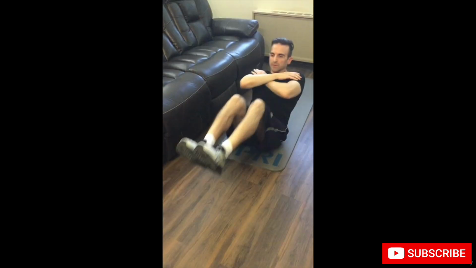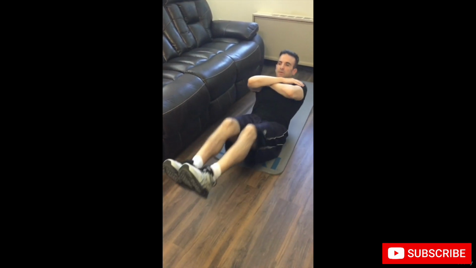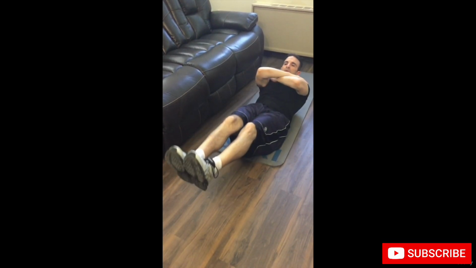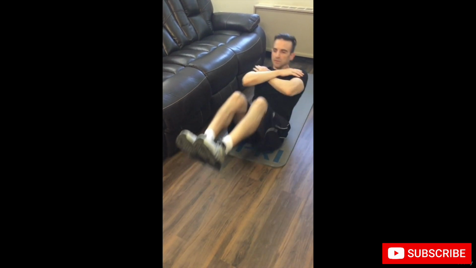I'll usually start out with 10 reps to warm up, and I'll do 3 to 5 sets of 20 to 40 reps. It's a great ab workout.